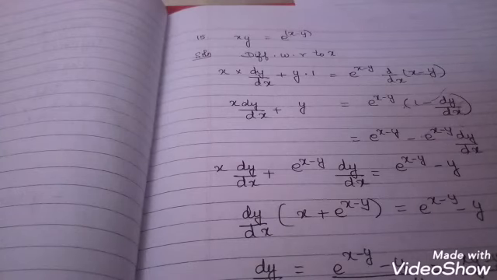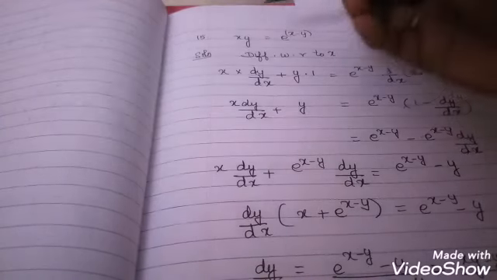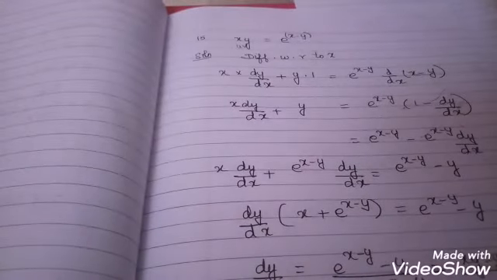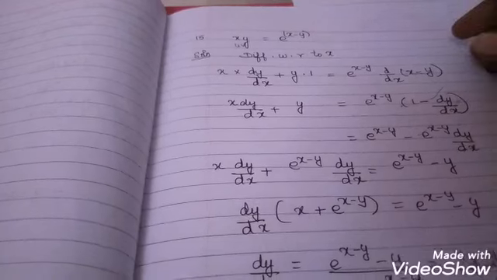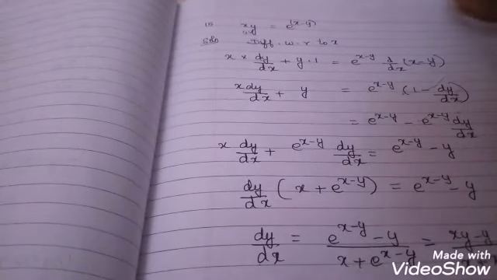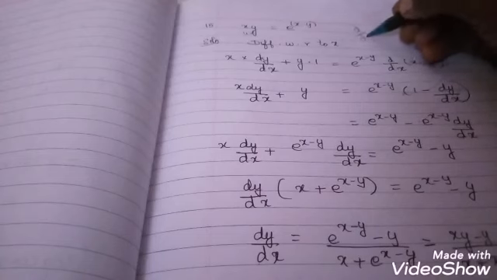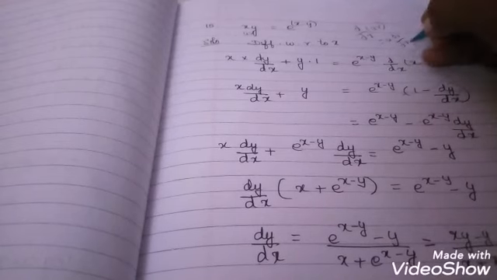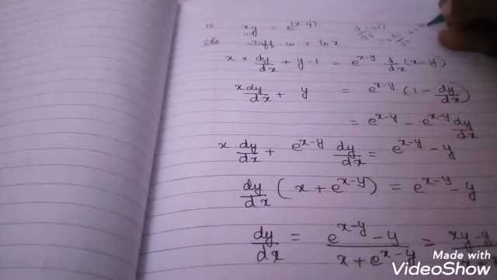Now here we'll differentiate it with respect to x. So when you differentiate it with respect to x, what will I have here? You'll have to use the product rule, that is u into v. So d by dx of u into v is equal to u into dv by dx plus v into du by dx.